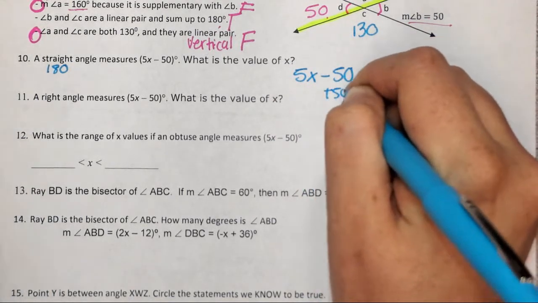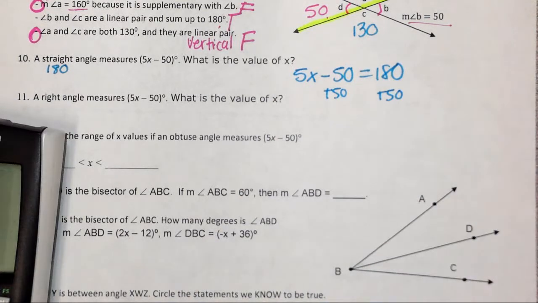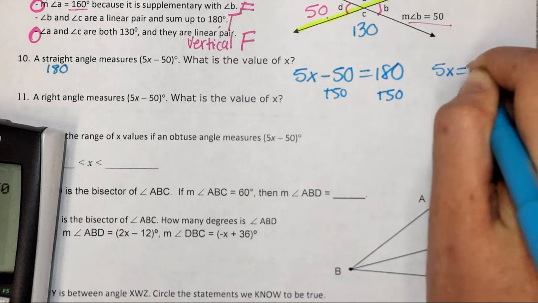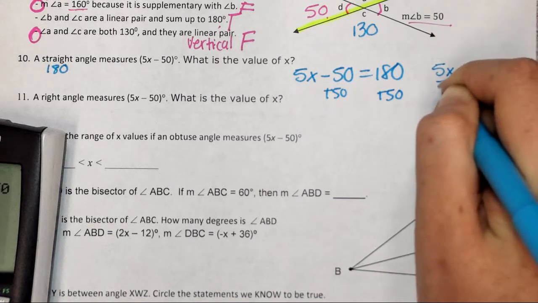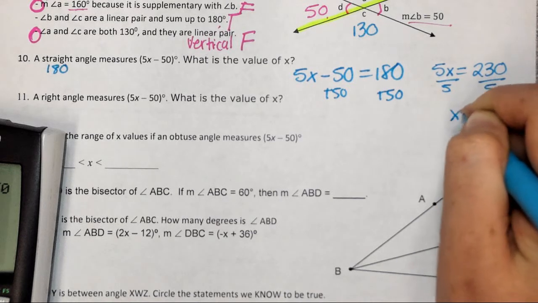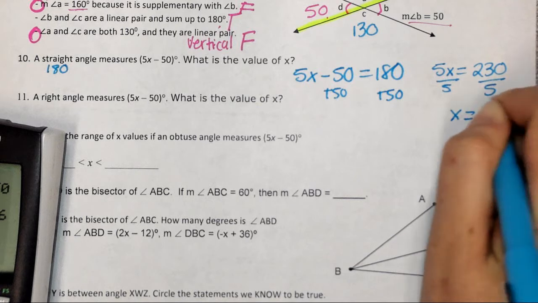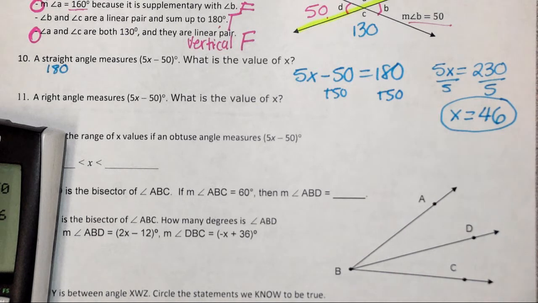Add 50 to both sides. 180 plus 50 gives me 230. So I have 5x is equal to 230. Divide by 5. And we get x is equal to 46. Okay.